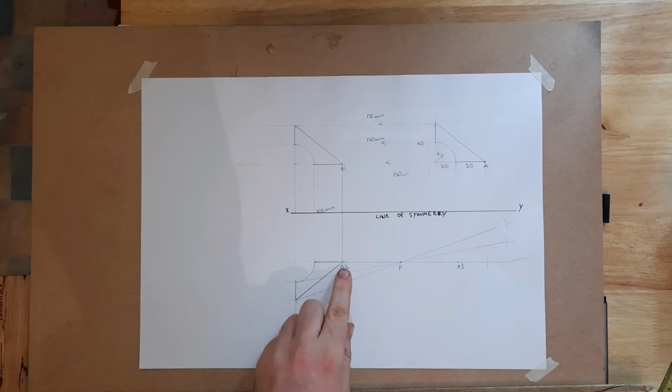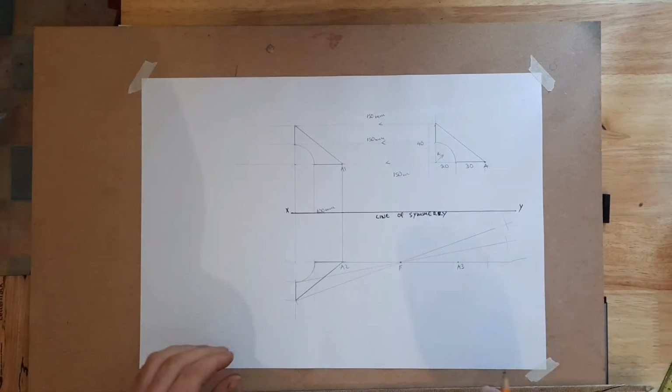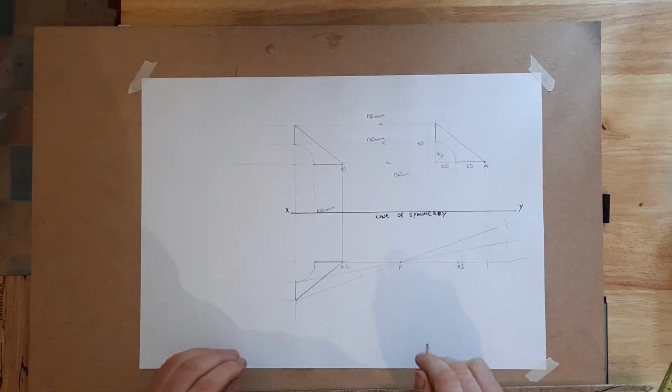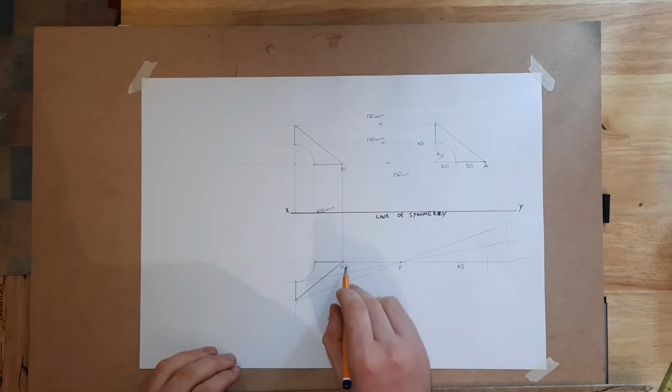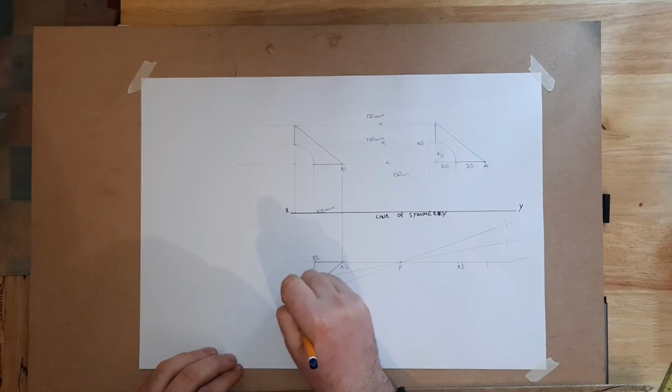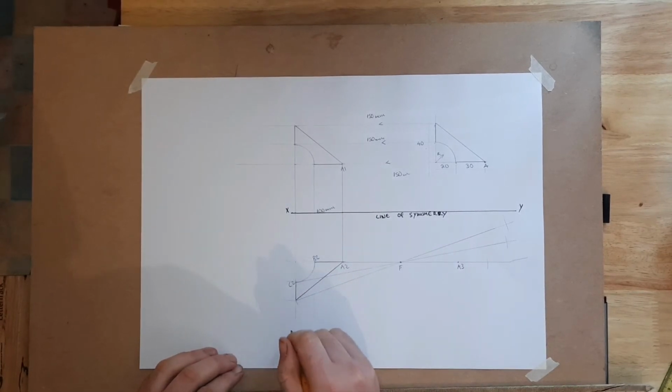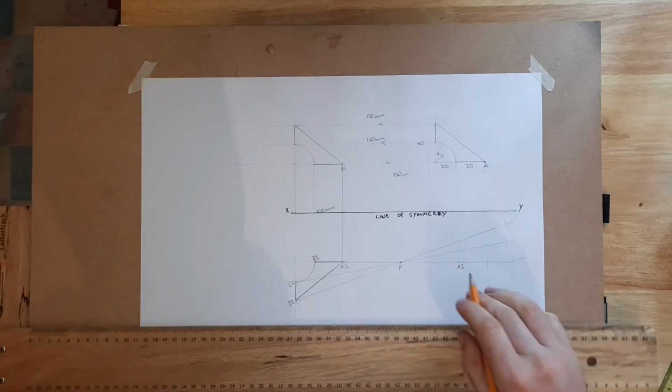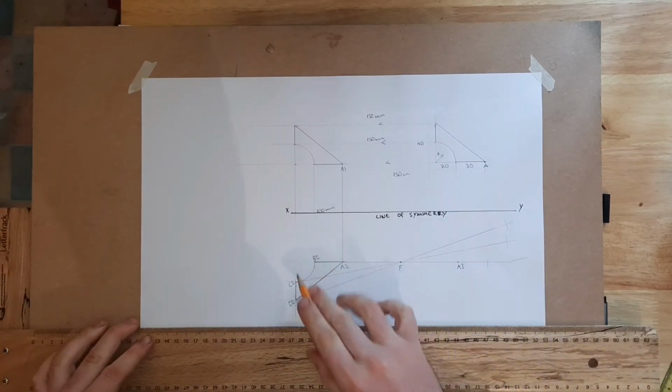For central symmetry, I like to label my marks. So this is A2, we'll call this B2, C2, and D2. So we have A2 to B2.